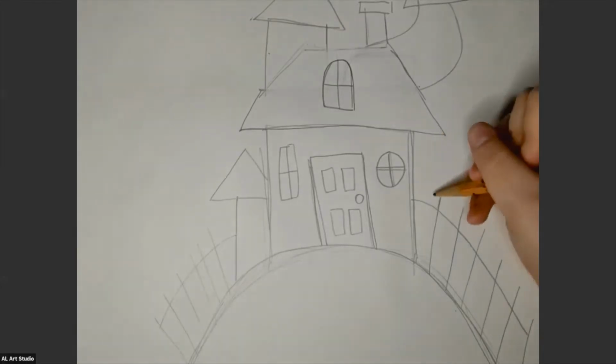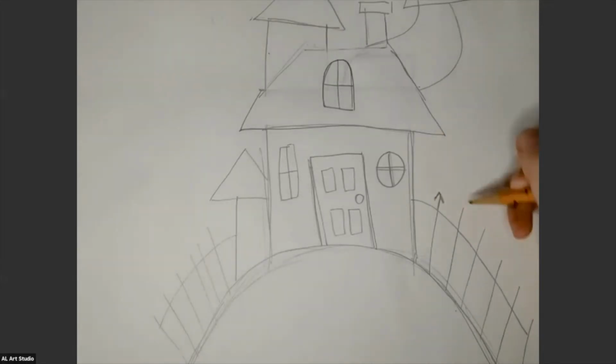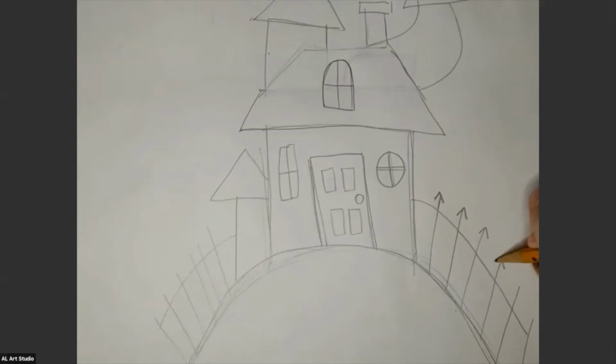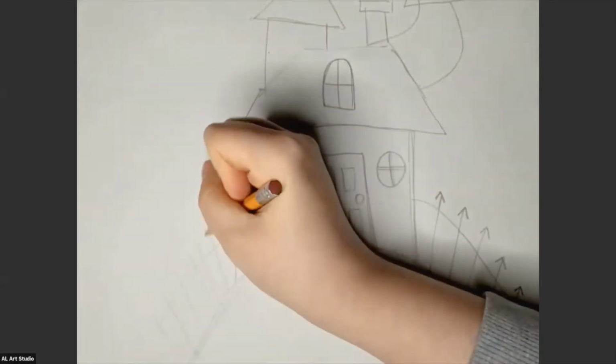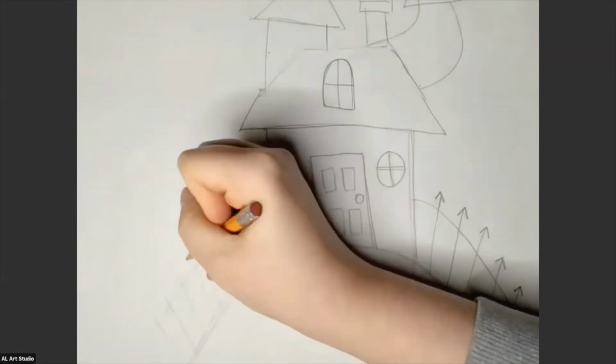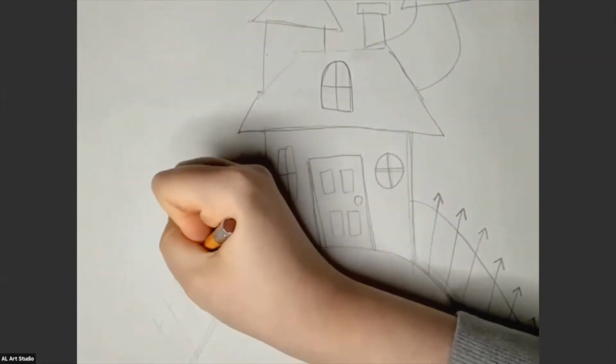And then the very last thing I'm going to do with my fence is to add these little pokey arrows on the top of each of those fence posts. That makes it look a little spookier.